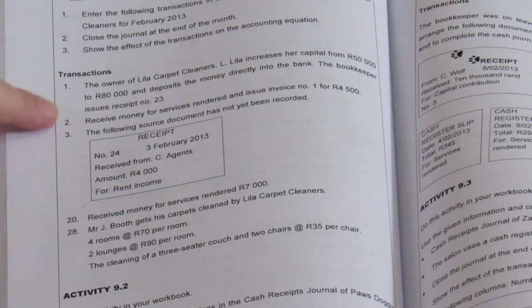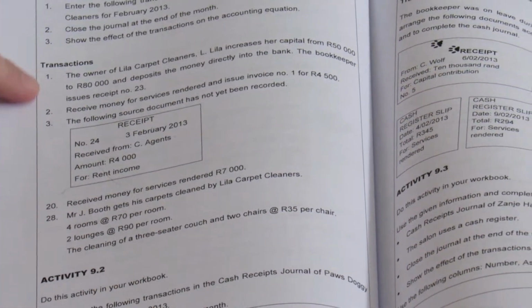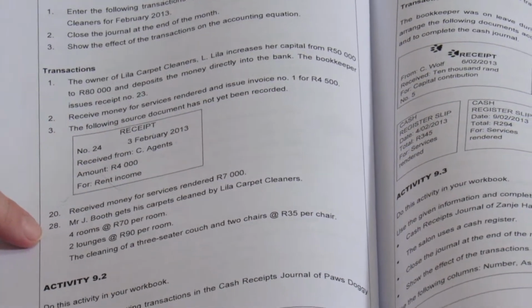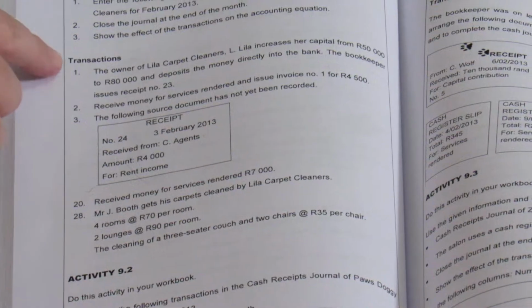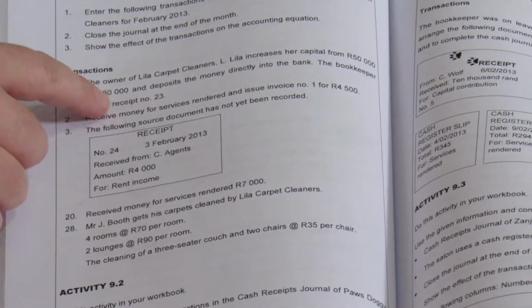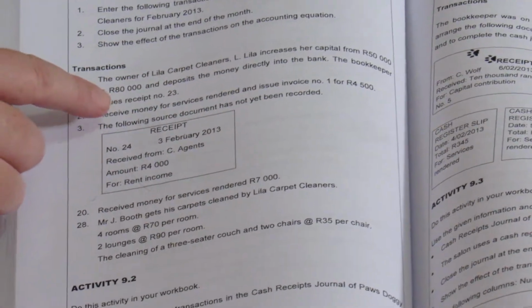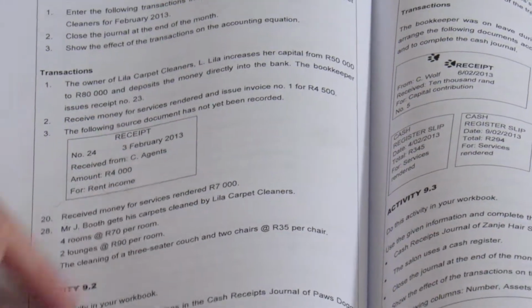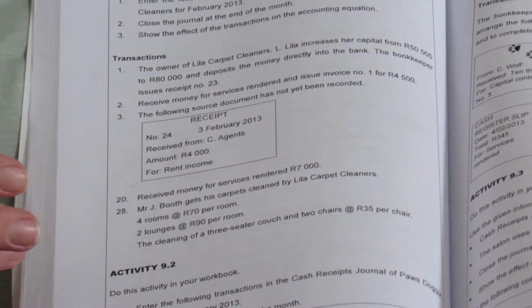So you'll see there's numbers on the side here. This is not transaction numbers, it is actual dates on which the transaction has taken place. Every transaction has a number, so it will either be a receipt number or an invoice number that you use as your resources.